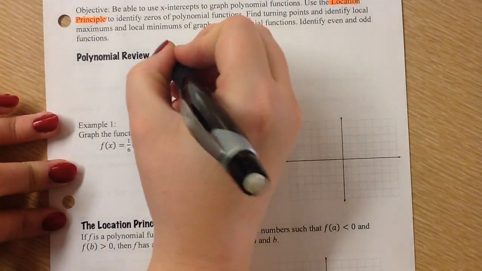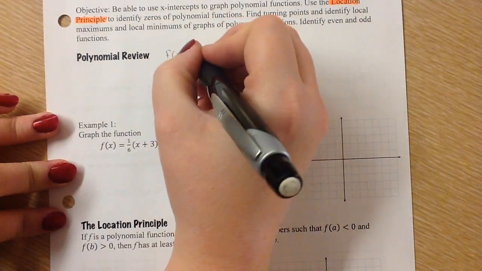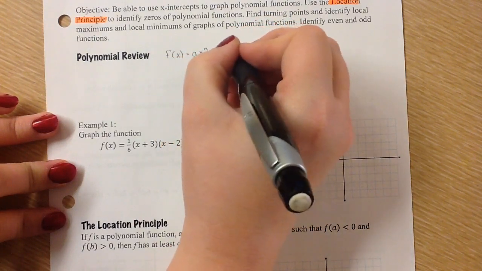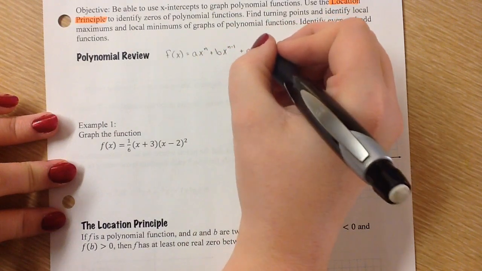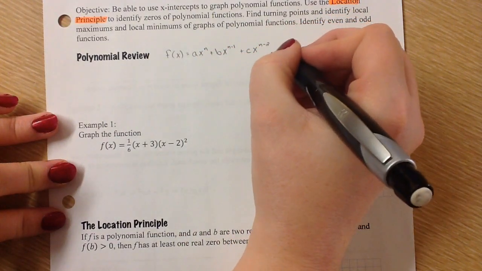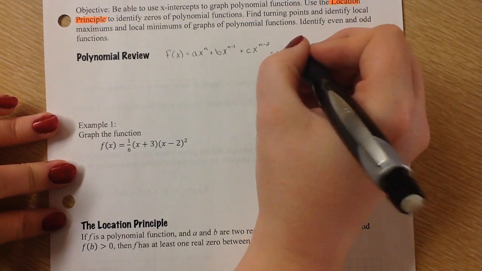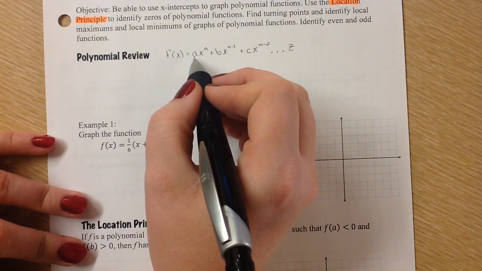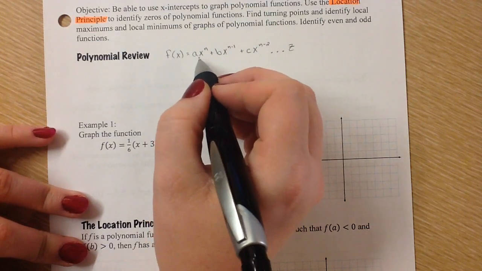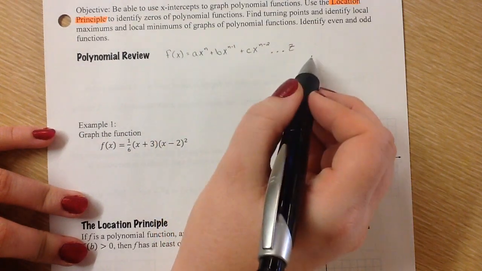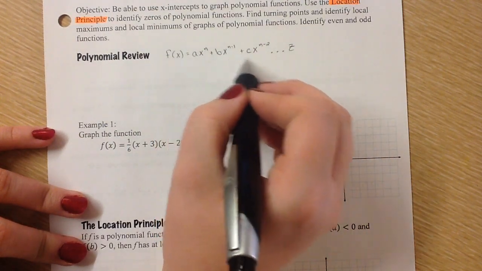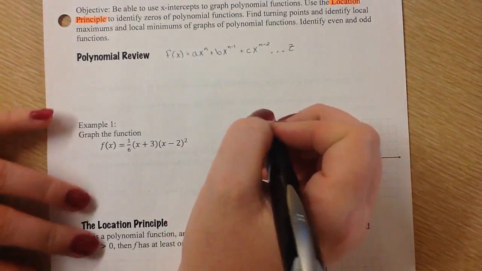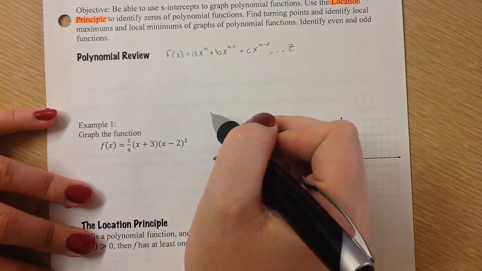First of all, a polynomial function, again, is of the form a times x to the n plus b times x to the n minus 1 plus c times x to the n minus 2, and so forth until we get to our constant z down here at the end. So basically it's these monomials, numbers times powers of x, and then the sum of them, and our powers of x are always whole numbers here. And so what we've been doing is factoring them, solving them, and so forth, and we're going to look at how those all relate to each other.